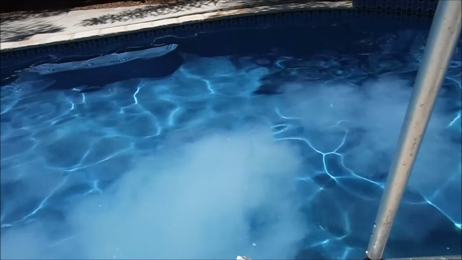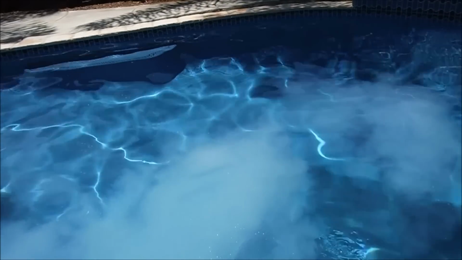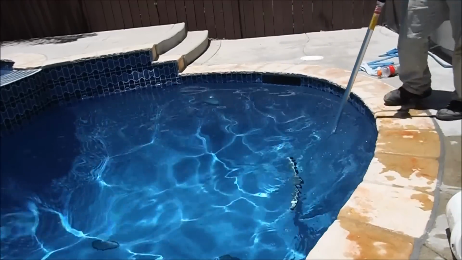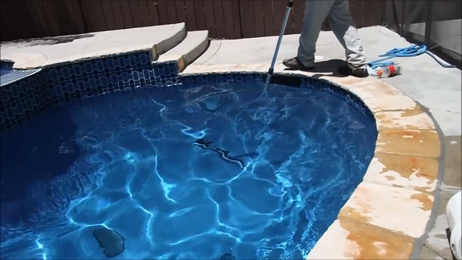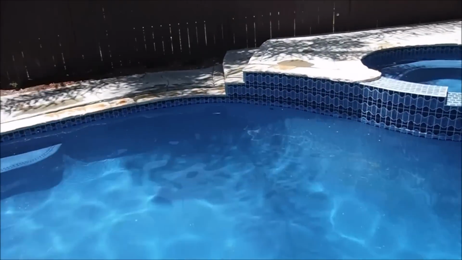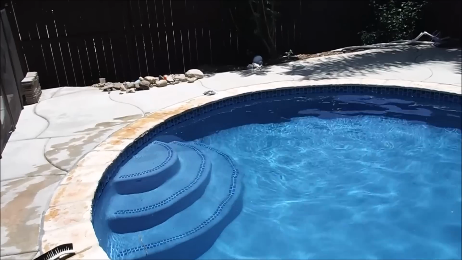And now I'm going to brush the pool up really good, circulate that soda ash around. I'll retest, see what I'm at as far as pH and alkalinity. Okay, so that was an initial dose of 5 pounds of the soda ash. I'm going to retest it in about 4 or 5 hours to see how it is.